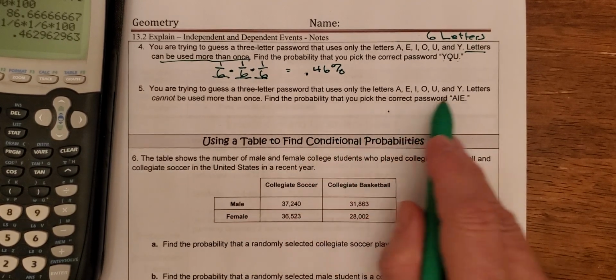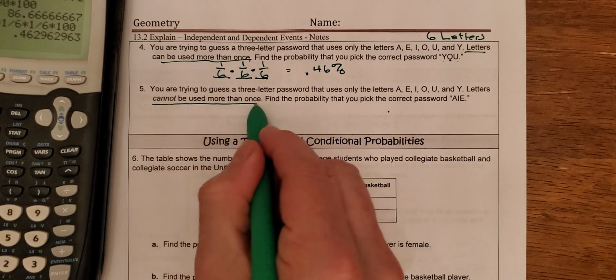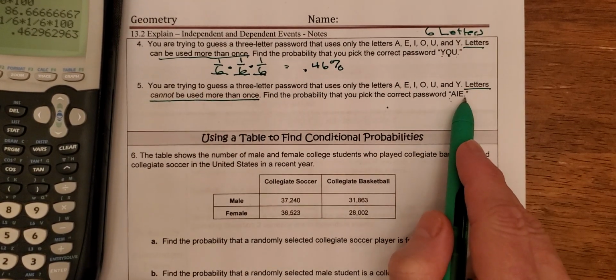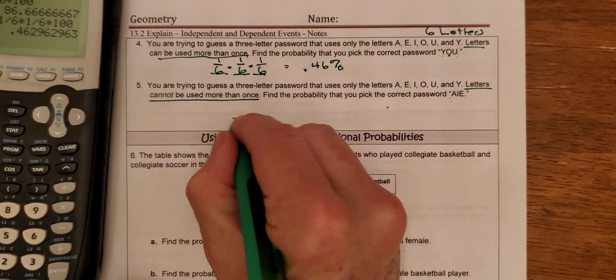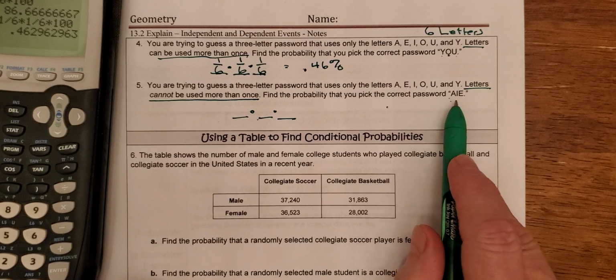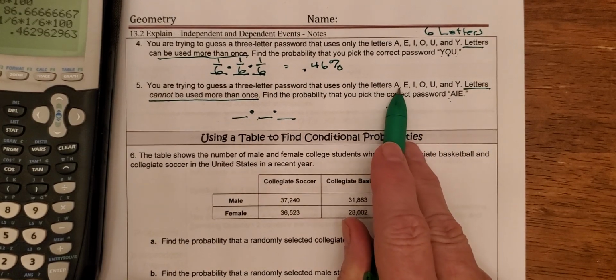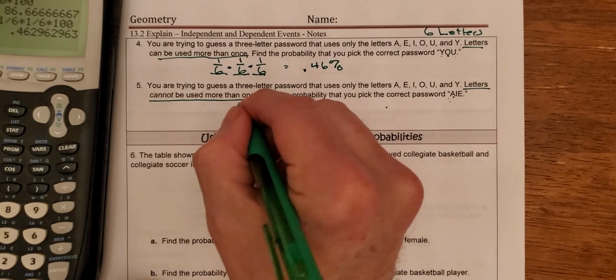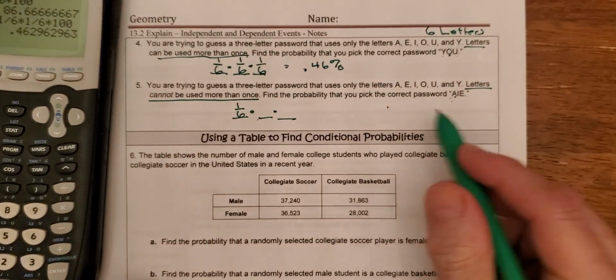Okay, so this one, the letters cannot be used more than once. So this time we're trying for AIE, okay? So that's this letter, and that letter. So on the first one, it's normal. We're trying to get an A, so that's a 1 in 6 chance, okay?